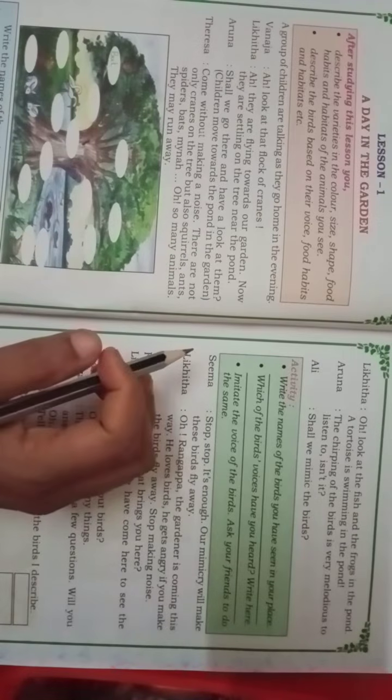So, a group of children were talking as they were going back to their home in the evening. Vanaja will see the flock of cranes. Flock of cranes means a group of cranes which were flying. Likita will tell that those cranes are flying towards their garden and now they will be settling on the tree which is near the pond.